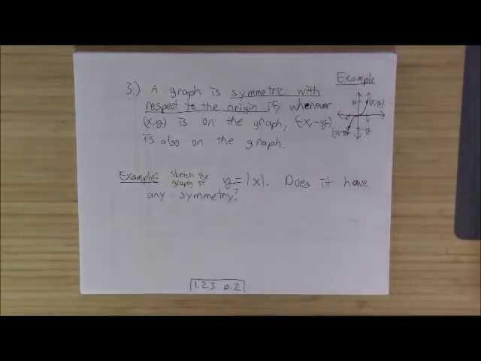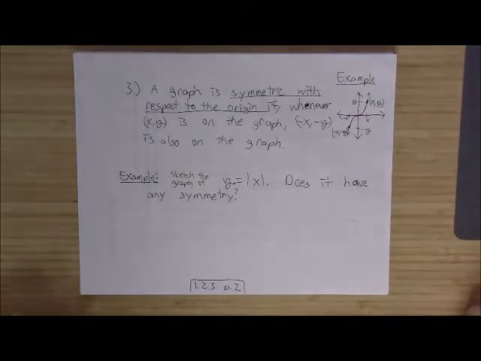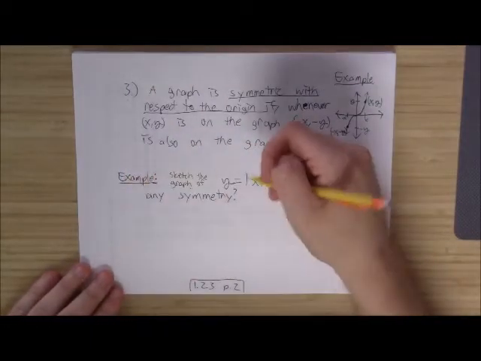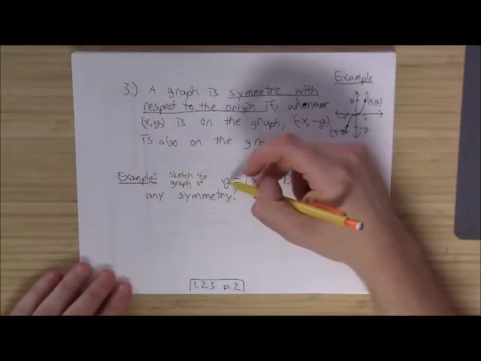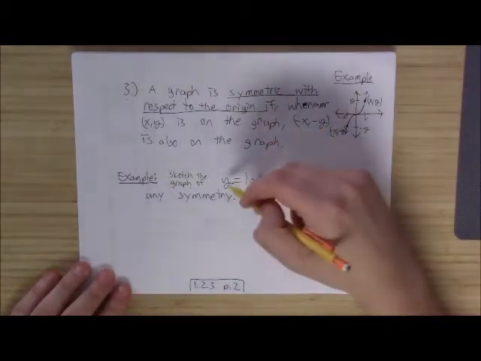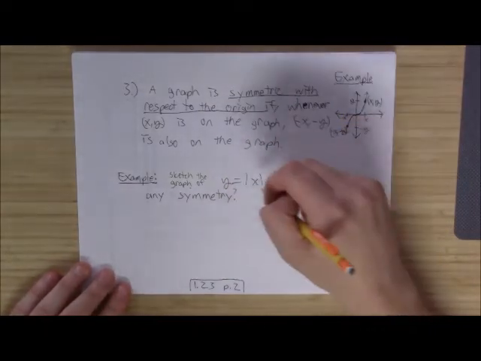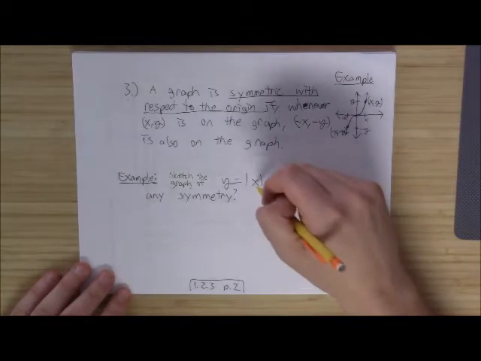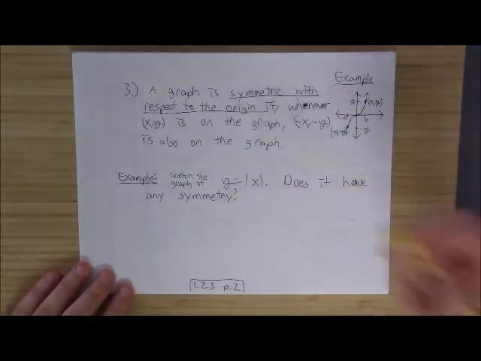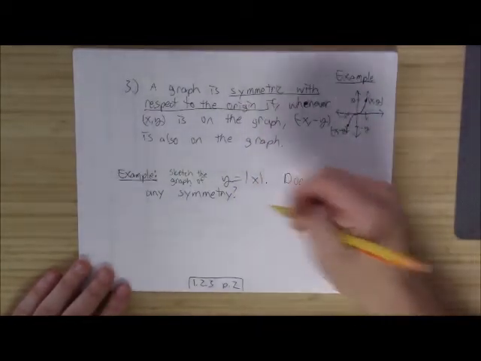So for example, let's sketch the graph of y equals absolute value of x and see if it has any symmetry. First off, you should ask yourself, what are the intercepts? Let's check the intercepts. The only intercept here is if y is 0, x must be 0, and if x were 0, y would have to be 0. So there's only one intercept, and it's at the origin itself.